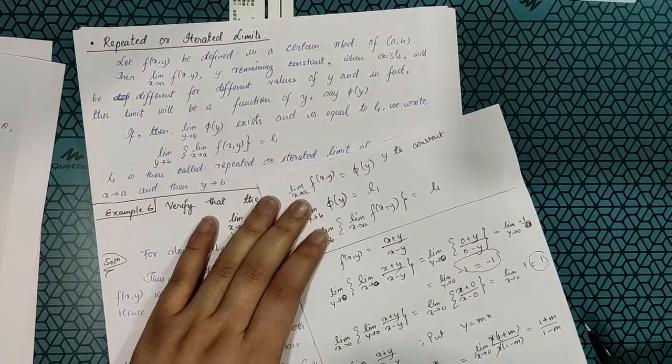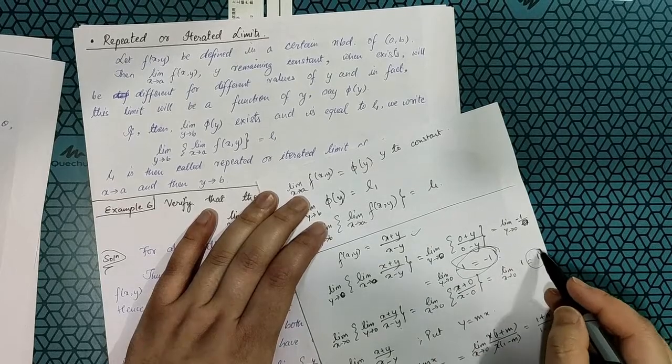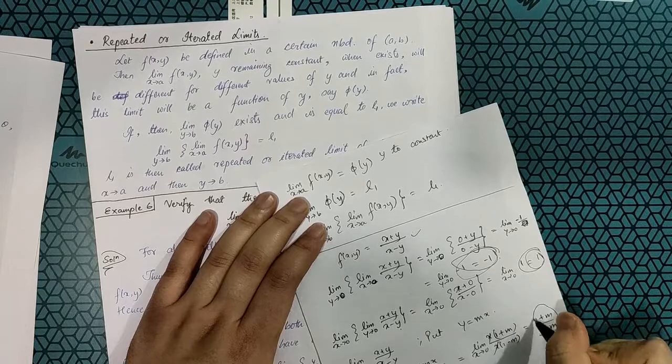So what we see here is that for this function both the repeated limits exist, they are different, but the double limit does not exist.